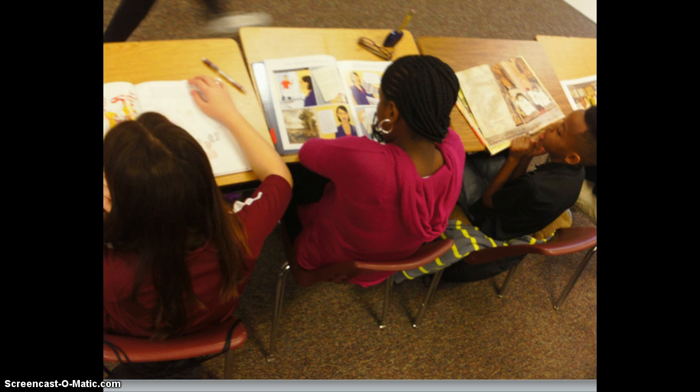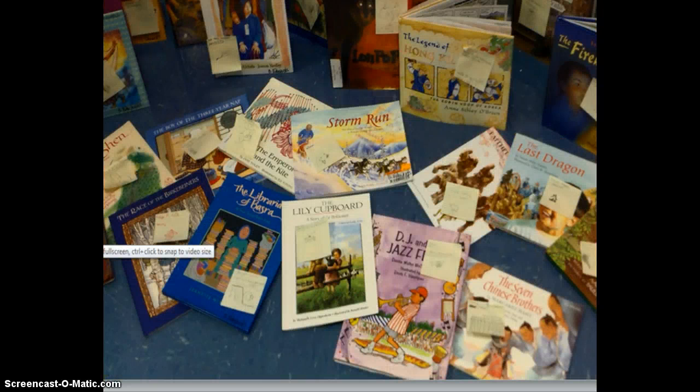I then distributed, had on hand really, a wide variety of global texts for the children to choose from. After they read the story, they took a sticky note and identified the setting. They were asked what country this story took place in. Now, although there were a few titles that took place in New York City or Alaska, the largest variety of the texts were from different cultures, countries around the world.